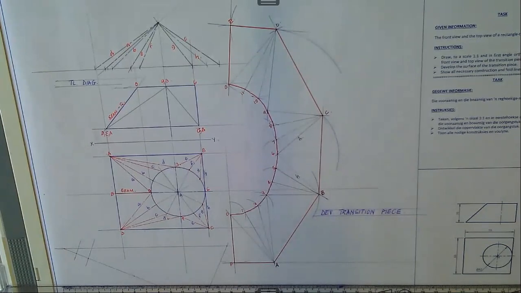Boys and girls, I hope you have been following and enjoyed this lesson. Right, so this is it. We have now looked at a number of ways or scenarios that we can come across in terms of transition pieces. Right, I want you to practice this so that you should be able to write your exam with confidence and also be able to write your final exams, which are almost by the corner. Enjoy the rest of the day and good day.